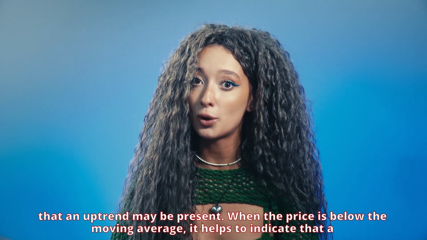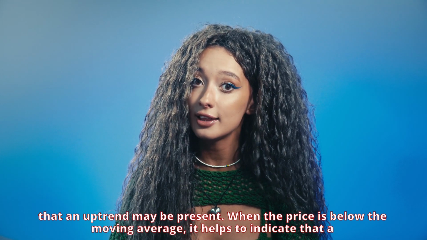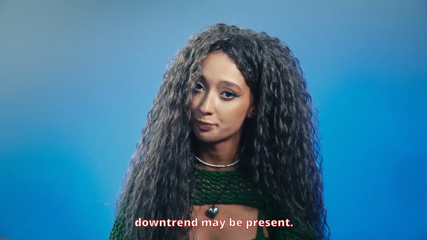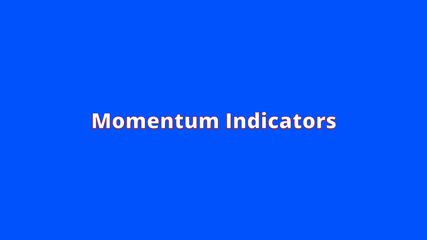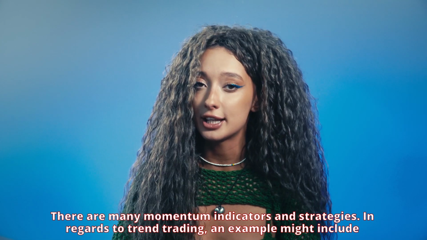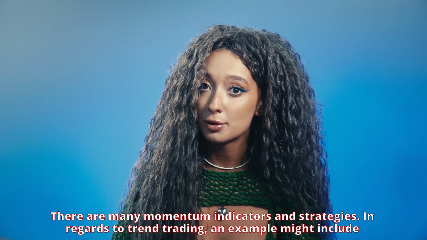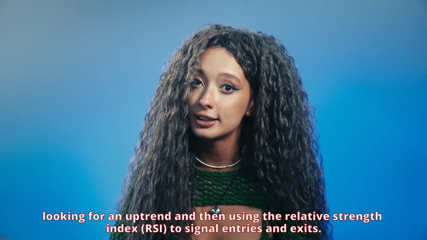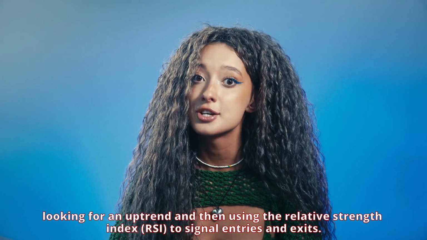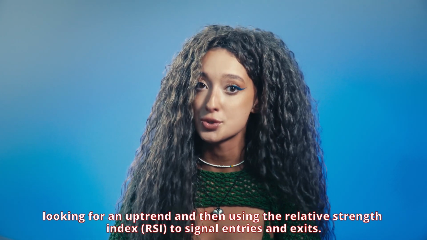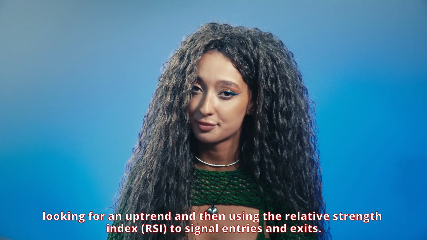When the price is below the moving averages, it helps to indicate that a downtrend may be present. Momentum indicators. There are many momentum indicators and strategies. In regards to trend trading, our example might include looking for an uptrend and then using the relative strength index (RSI) to signal entries and exits.